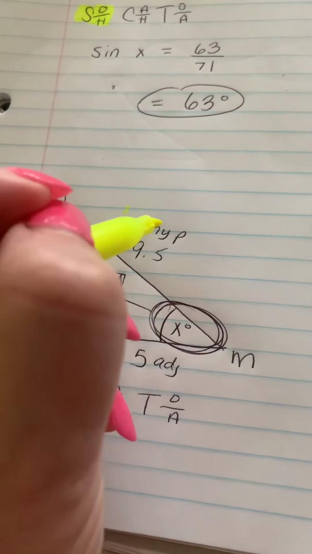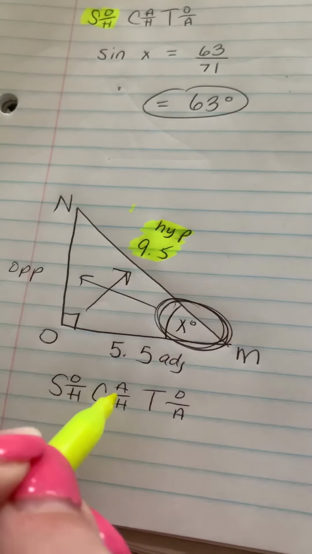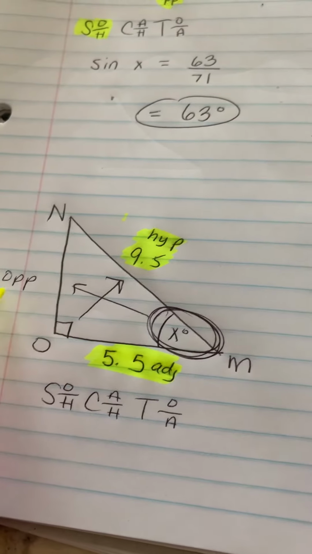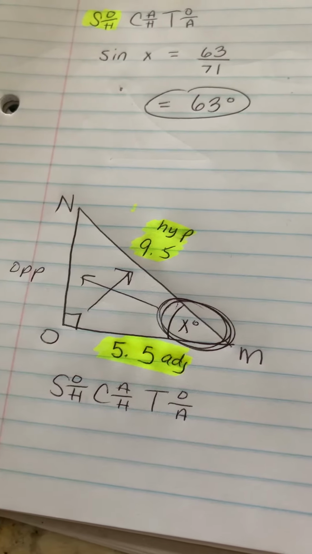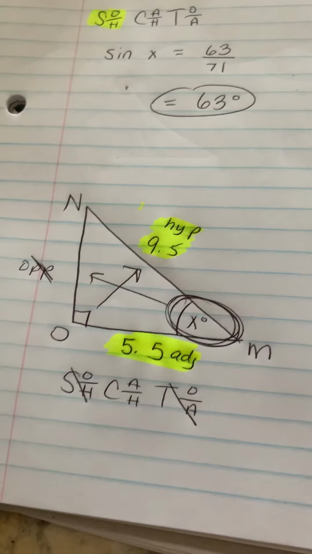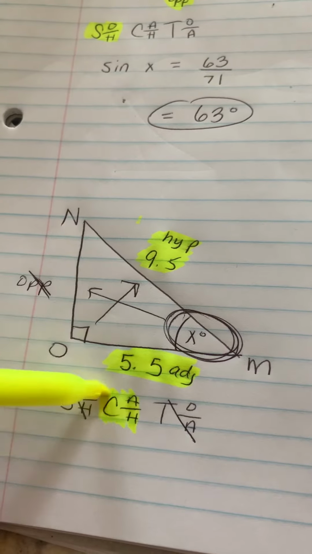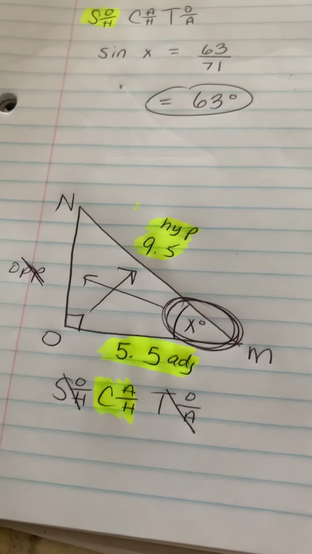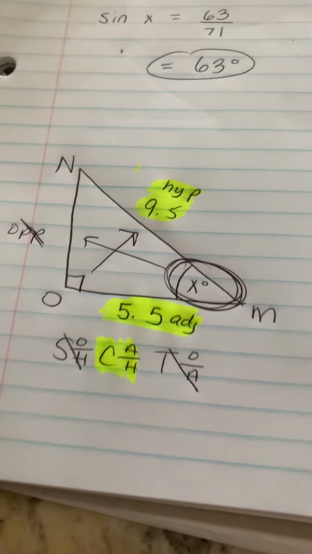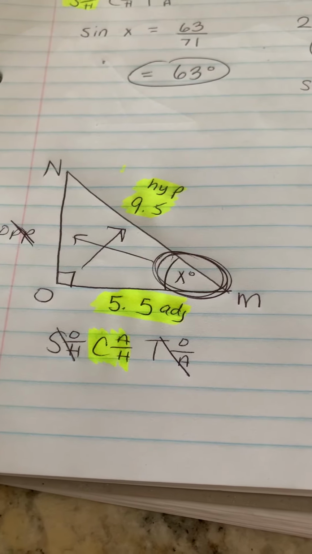So we're really dealing with our hypotenuse and our adjacent because they're both marked with something. Our opposite side is not marked, so we're not dealing with the opposite side. We're only dealing with adjacent and hypotenuse. So notice how for this problem, we're going to use cosine. You can use cosine, sine, or tangent, depending upon which sides are marked in the diagram.